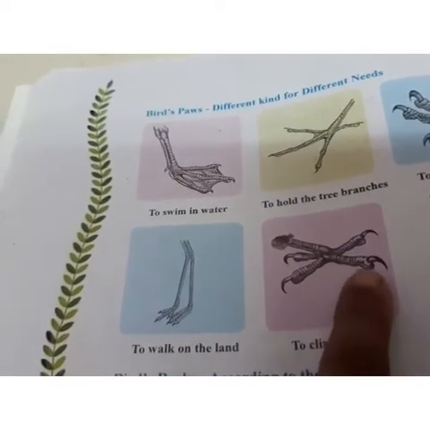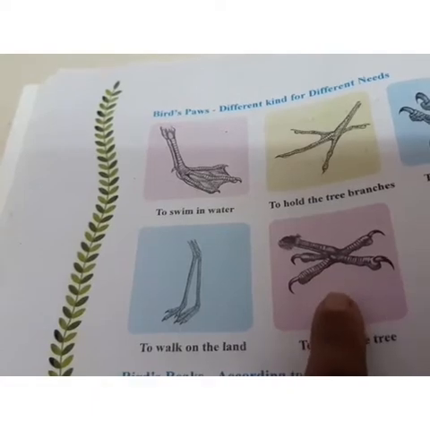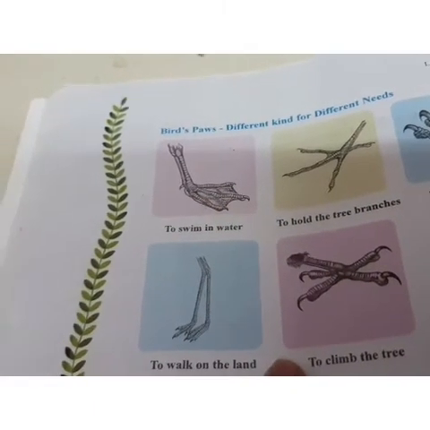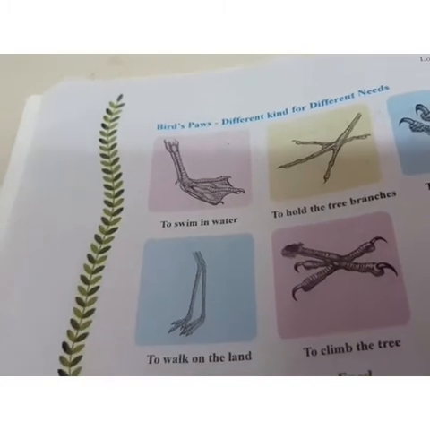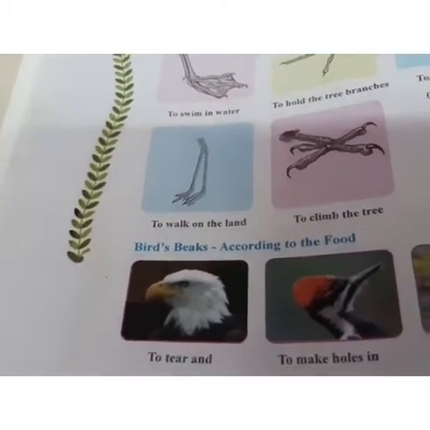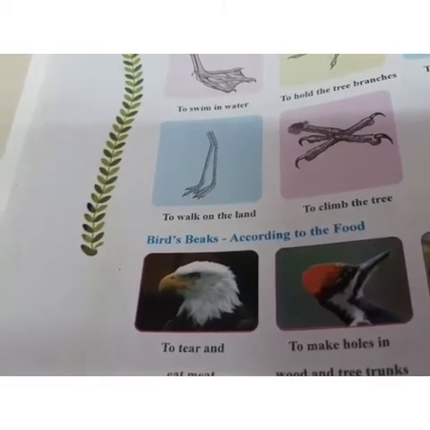Now these are the paws or the claws of the birds which climb on the tree. So you can see these are the different type of paws of the birds according to the place where they live. Now the bird's beak, because you all know that beak is very important part of the bird's body, क्योंकि वो beak से ही खाते हैं.